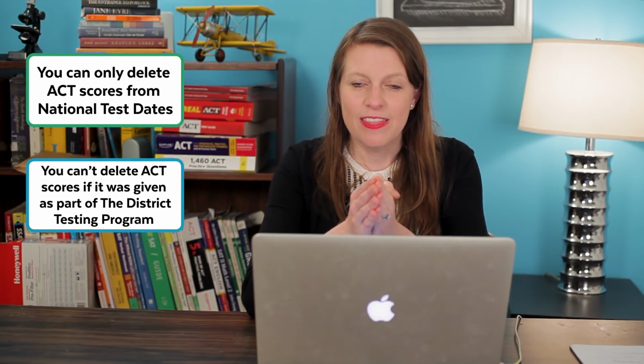Now, there is one big caveat to this rule of being able to cancel your ACT score. That big caveat is you can only delete ACT scores from what we call national test dates. What that means is if you took the ACT at your high school for a district-wide, school-wide, or statewide testing initiative that is trying to use the ACT as an assessment tool, you cannot delete that score.